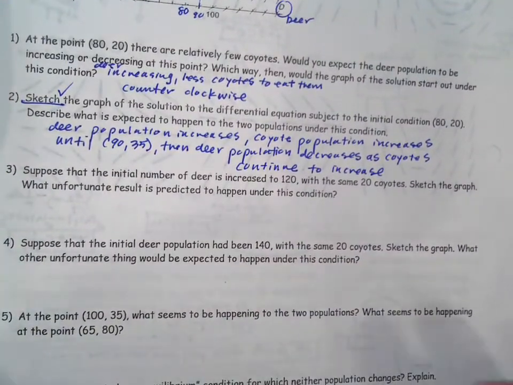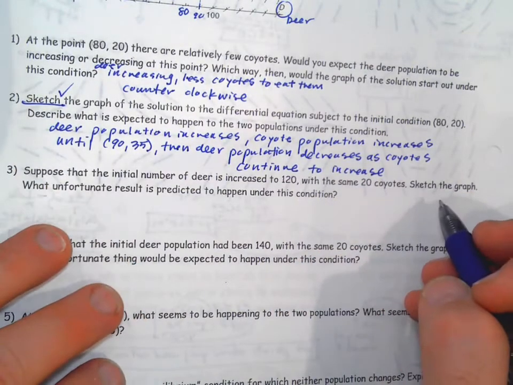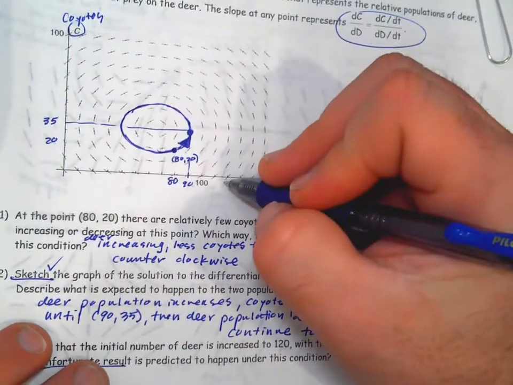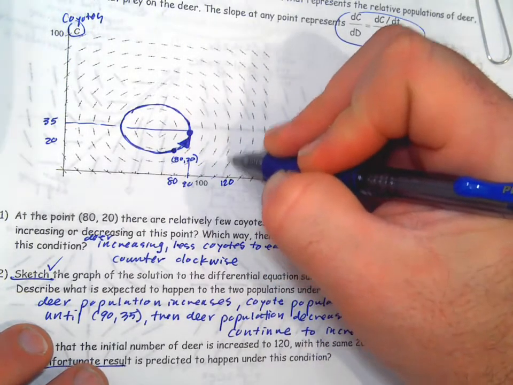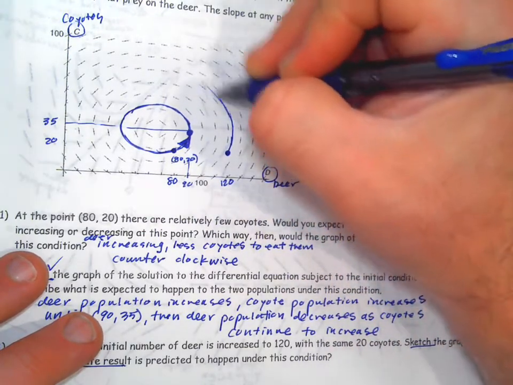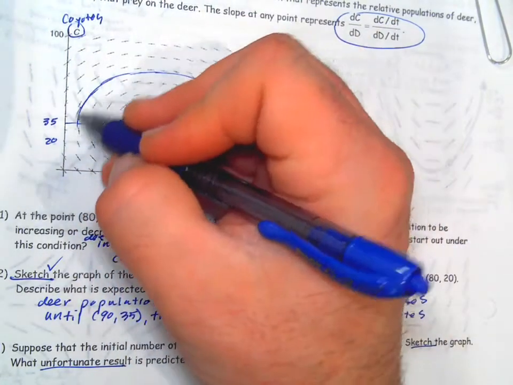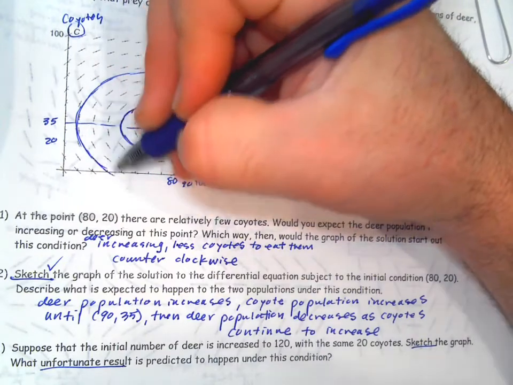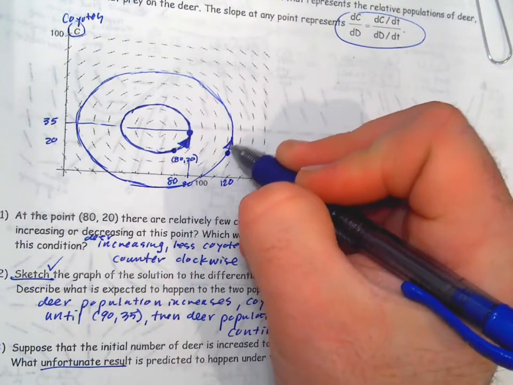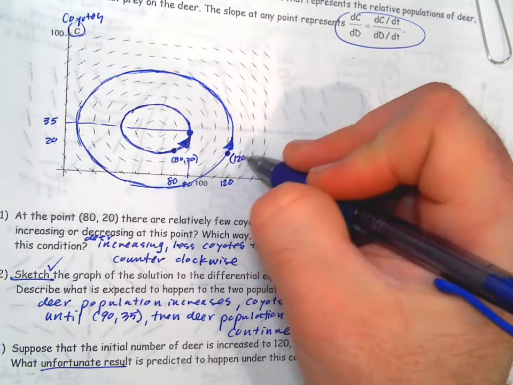Okay, number 3. Suppose that the initial number of deer is increased to 120 with the same 20 coyotes. Sketch the graph. What unfortunate result is predicted? Okay, so we're starting at 120, 20, which is like right here. And so we could sketch the particular solution. It should follow the slope field and not go against any of the slopes. And it's going to be the same direction. So that's our sketch for 120, 20.